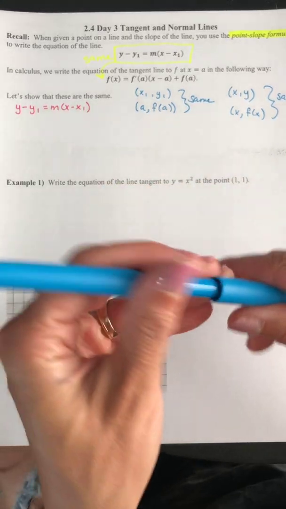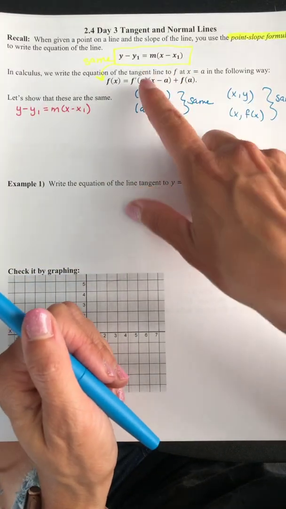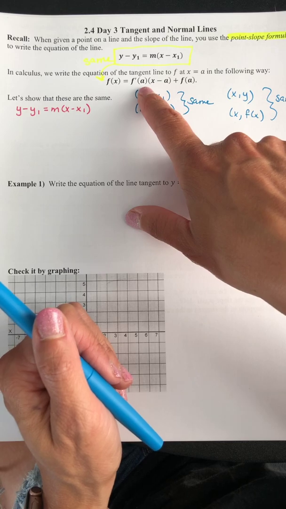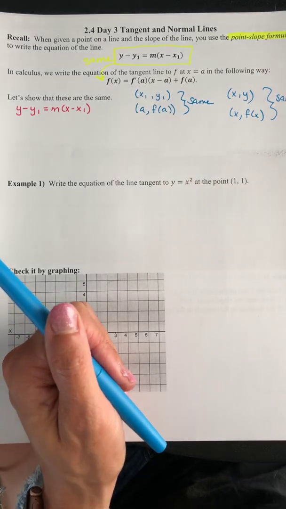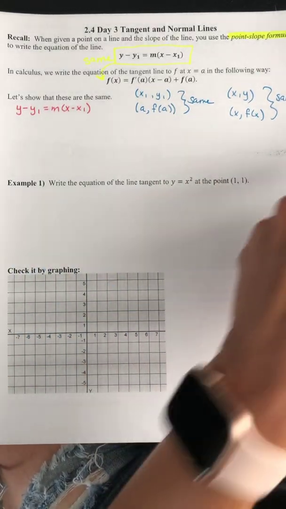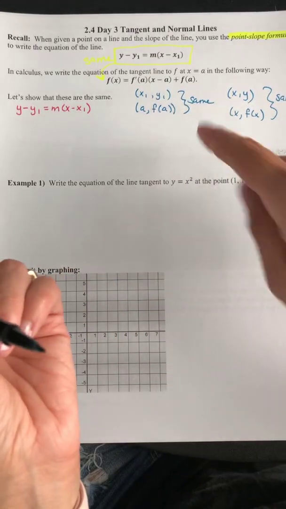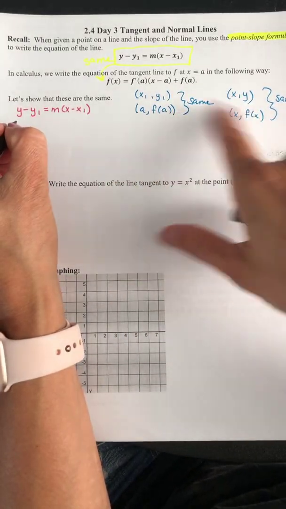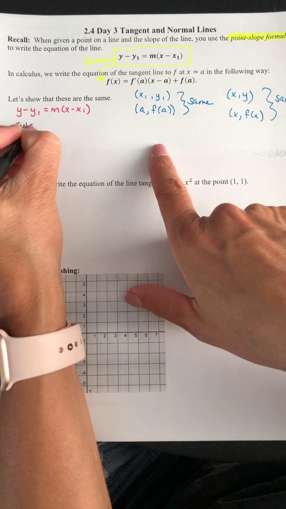We're going to show that the point-slope formula and the formula for writing the equation of a tangent line are the same. So what we're going to do is substitute in what we got from here.